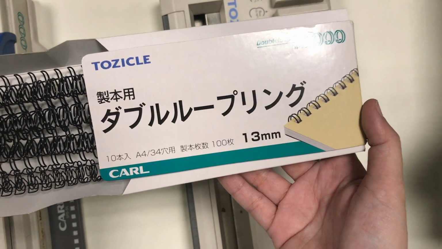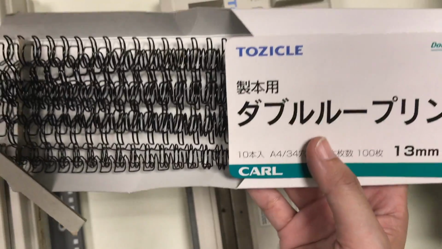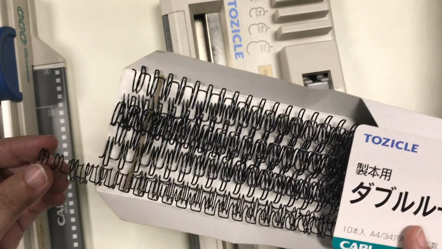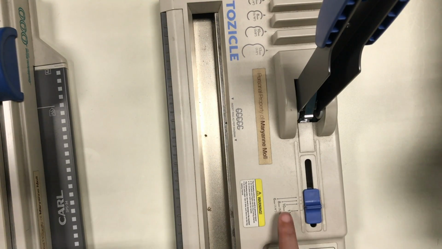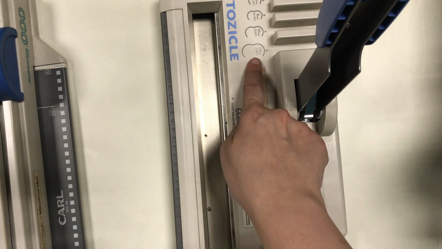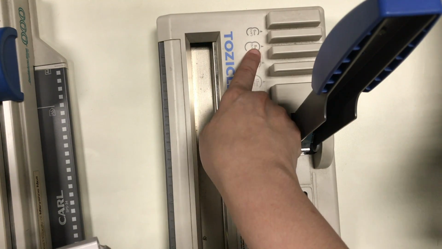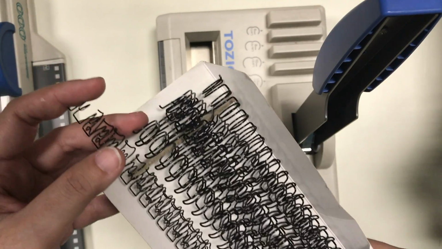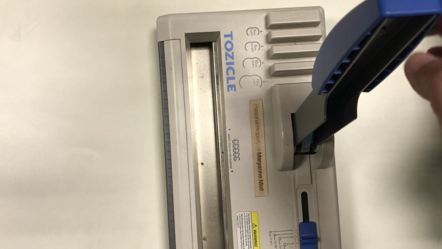And then I'm going to be using these 13mm A4 double loop rings in black. I also have some smaller ones there, but I hardly ever use them anymore because all of the papers that I have to bind are very thick. Now this locker equipment can lock 4 different sizes of double loop rings: 6 millimeters, 8, 10, and 13. The 6 millimeters is what I have on there. This is the smallest. But for this notebook, we're going to be using the 13 millimeter double loop rings.